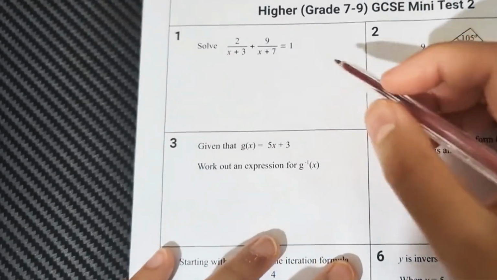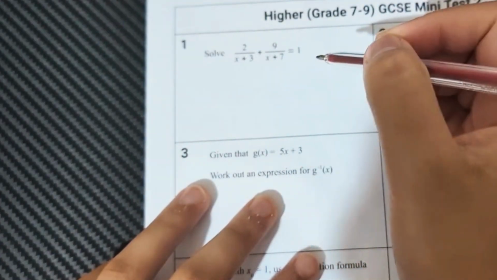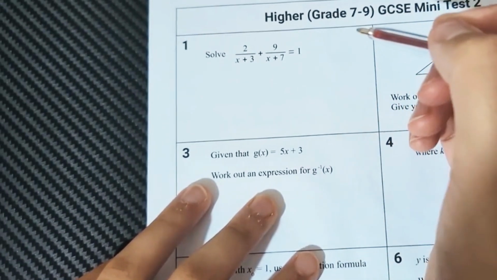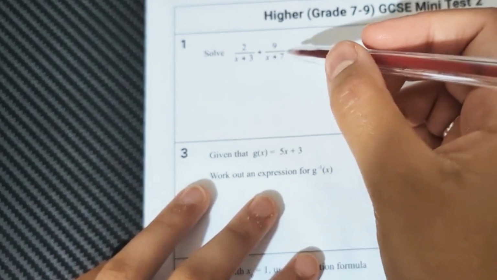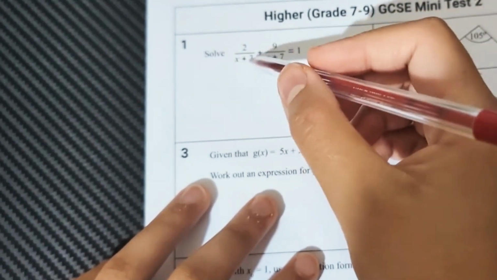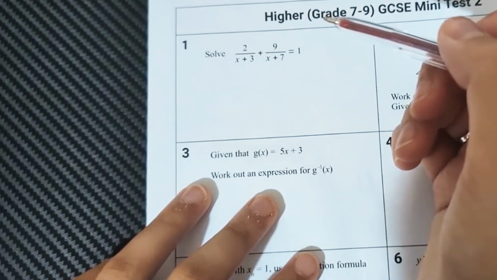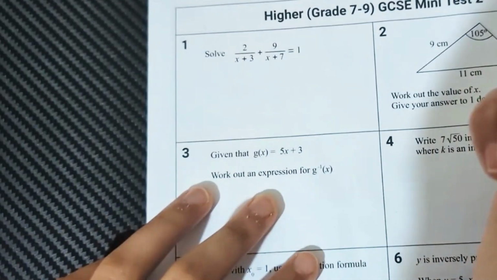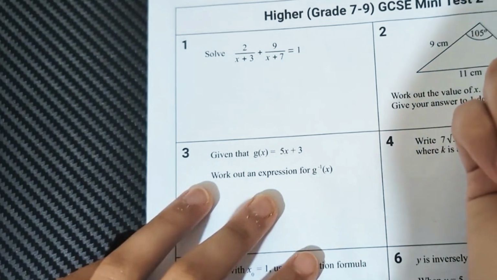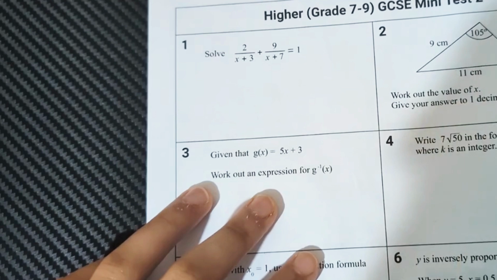That's a bit better. Okay, so it's asking us to solve 2 over x plus 3, plus 9 over x plus 7, equals 1. So that's algebraic fractions, and we've got to solve for x. Anybody know how to do that question before I begin? What might be the first step to solving this sort of question? Any ideas from anyone that is watching?